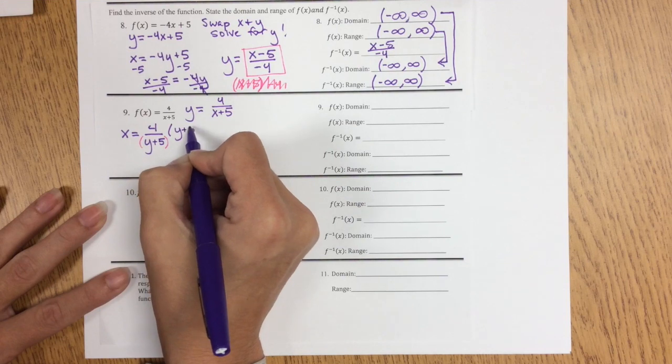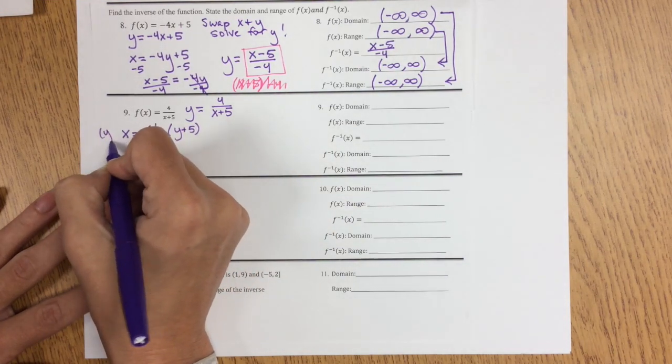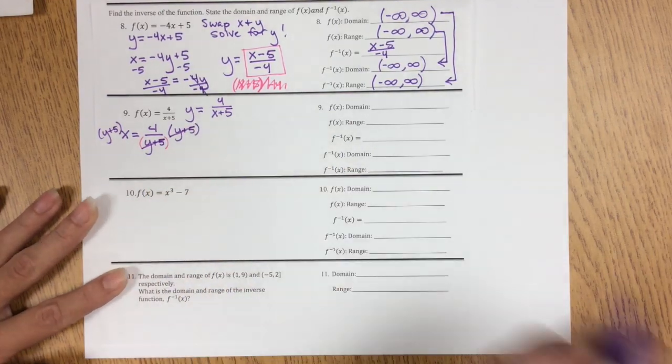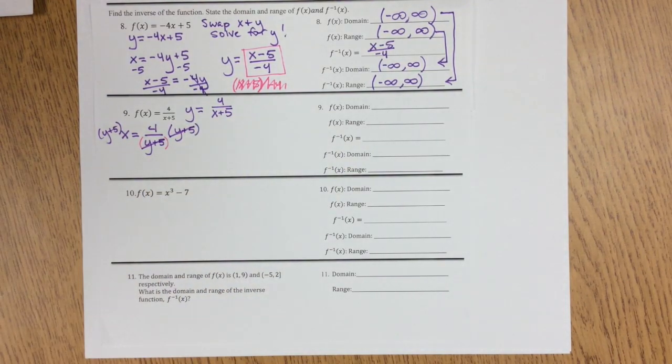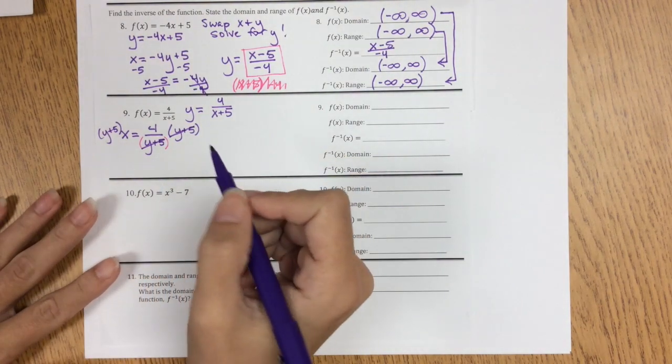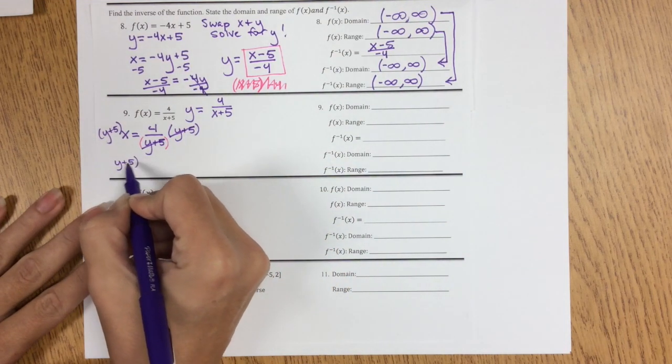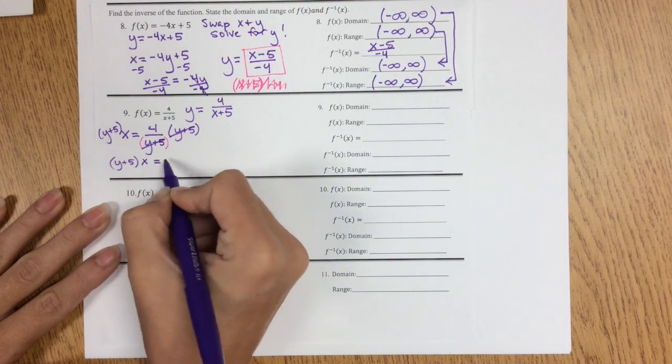So this is y plus 5, and over here is y plus 5. So y plus 5 over y plus 5, that's 1. So we can cancel that out. On this side, I'm going to rewrite it again, we have y plus 5 times x equals 4.